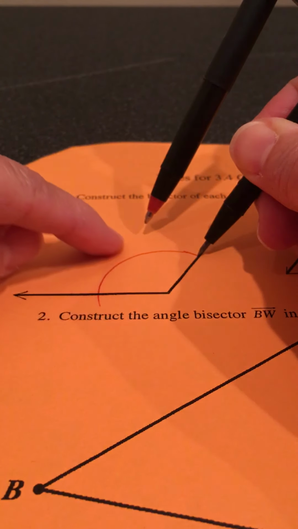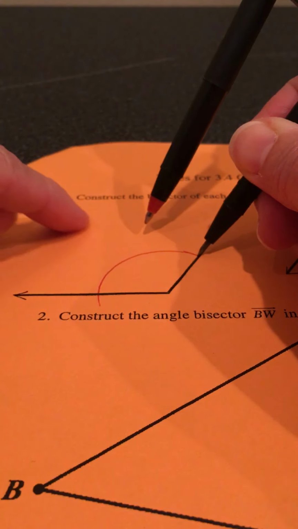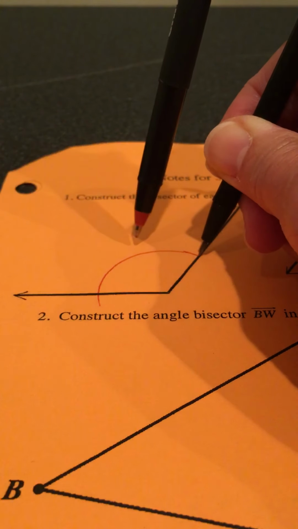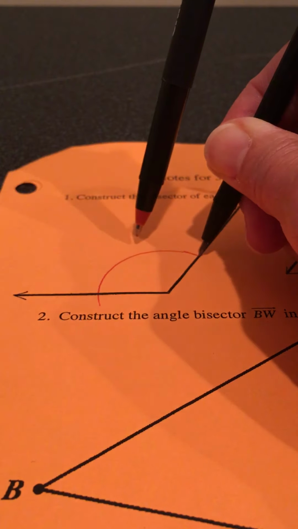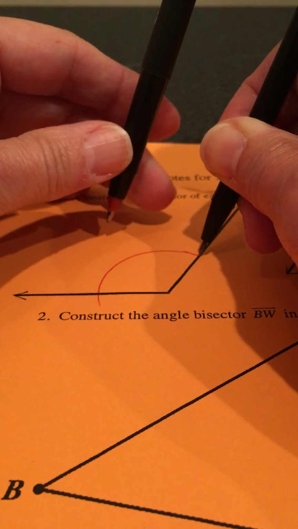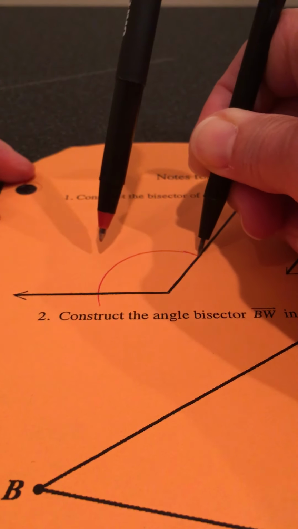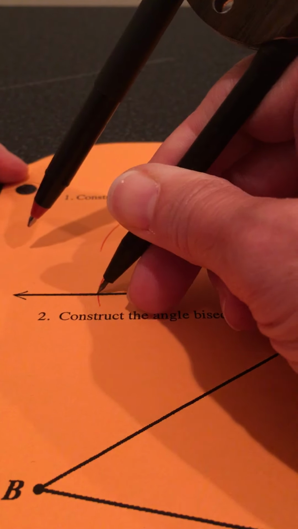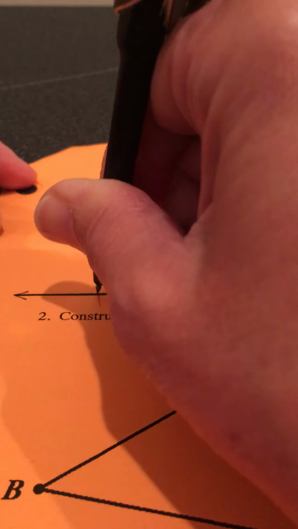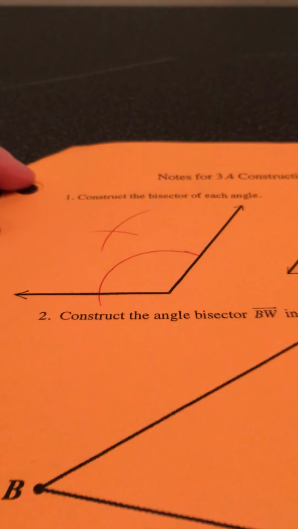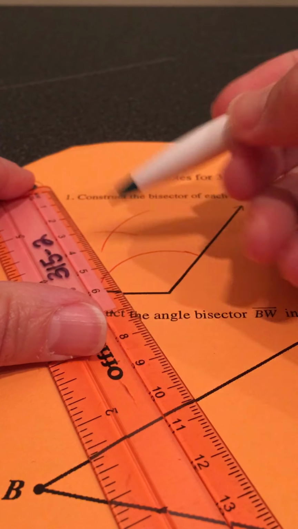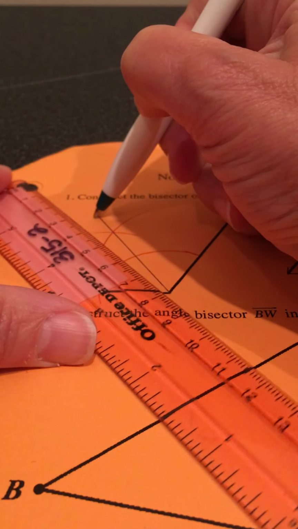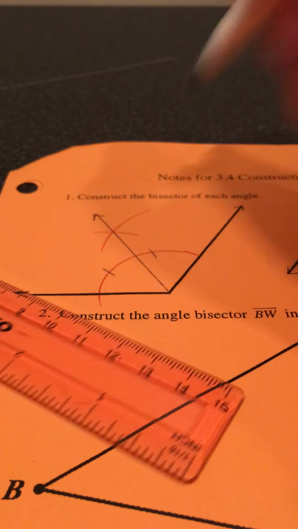Now, it's important to visualize where the angle bisector will go. It will go in the interior of the angle. So when you swing these next two arcs, they need to intersect. So before you do that, if you want to open up your compass a little more, feel free to do that. But once you do that, keep your compass the same because you want these to be the same distance away from the vertex. So we have two points to line up. Line up your vertex and the intersecting arcs, and that will be an angle bisector.